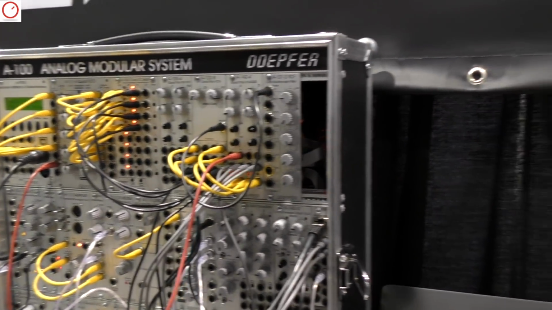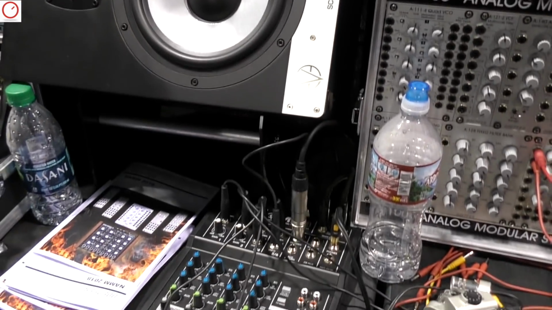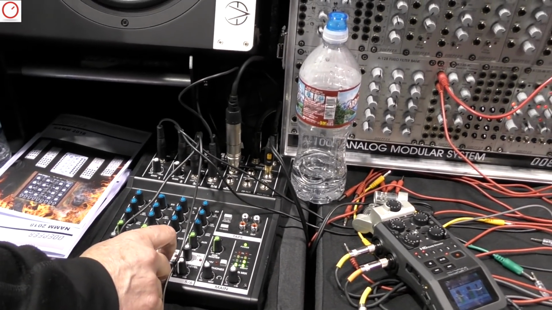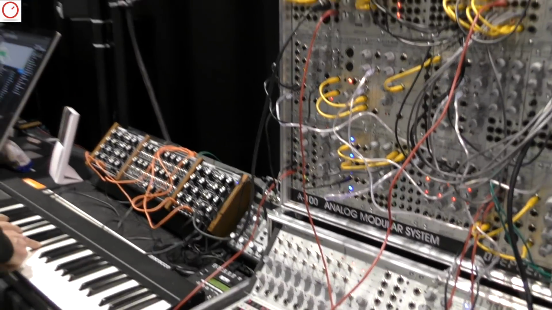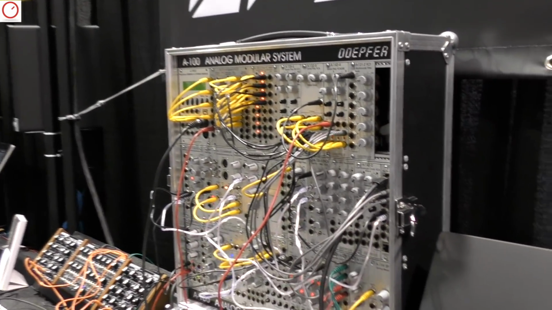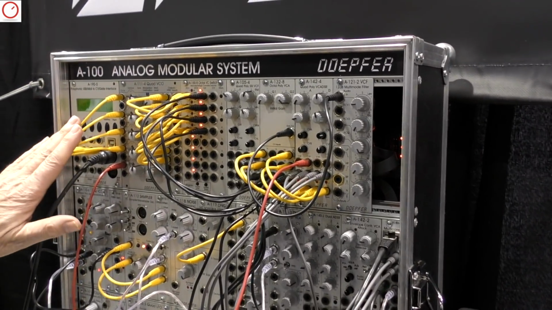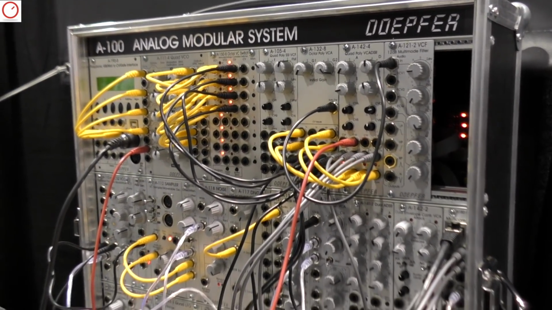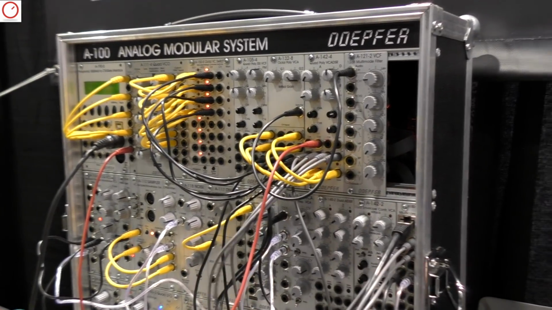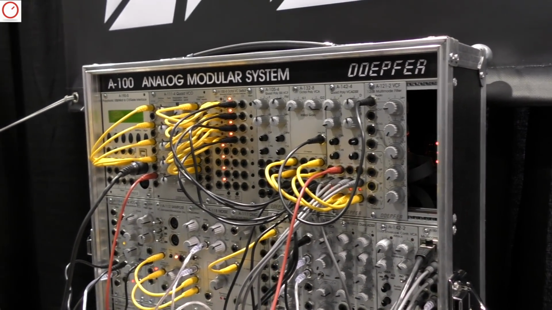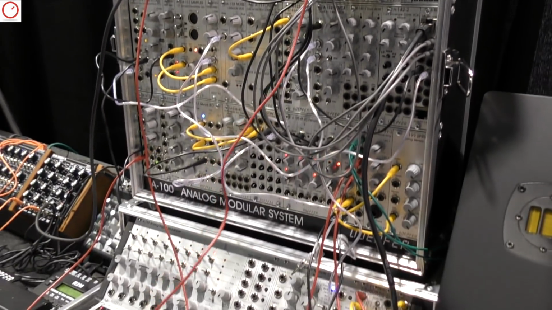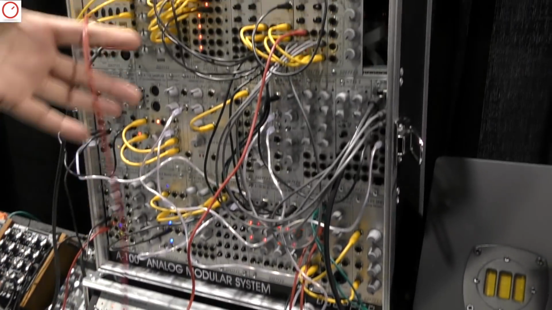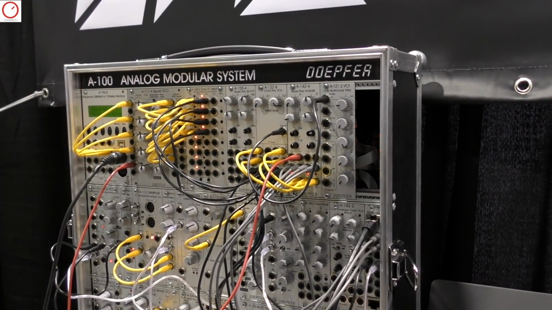And I think we can hear it also. What I do now is I just take the 4 CVs from the interface, but the gates from the trigger machine. And in addition, I use the micro keyboard to transpose the sequence via the master input of the quad VCO.